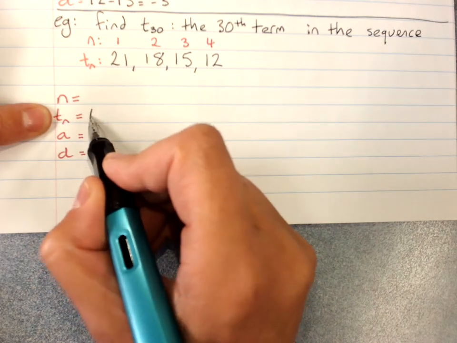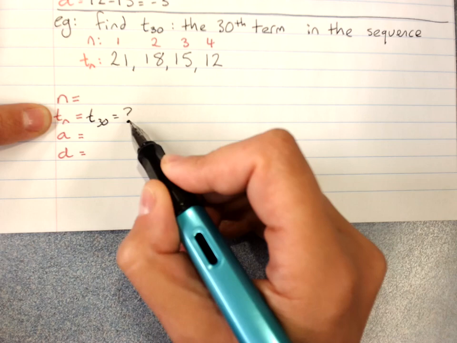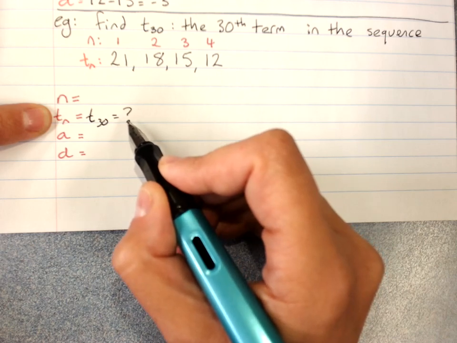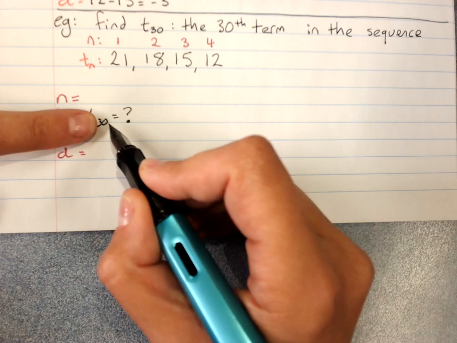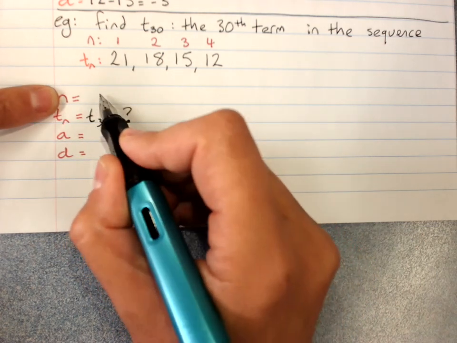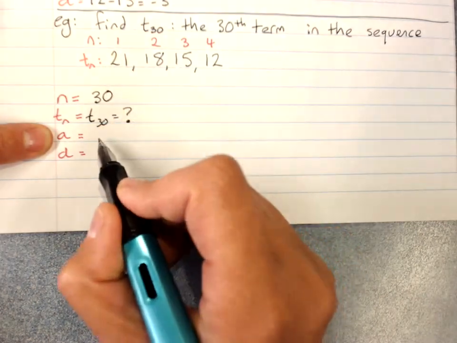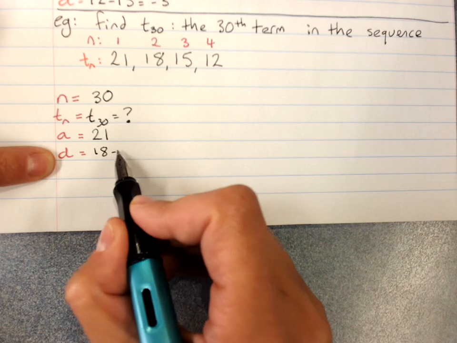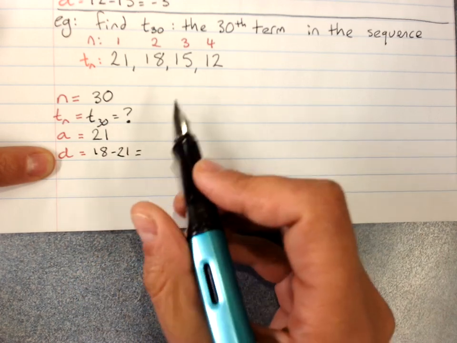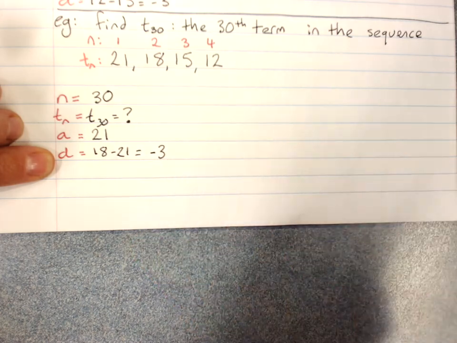So Tn will be T30, which is what I want to find. The number in the Tn is n, so n equals 30. A is the first term, 21. D, 18 minus 21. Oh, I've got a negative 3 rule again. That's annoying.